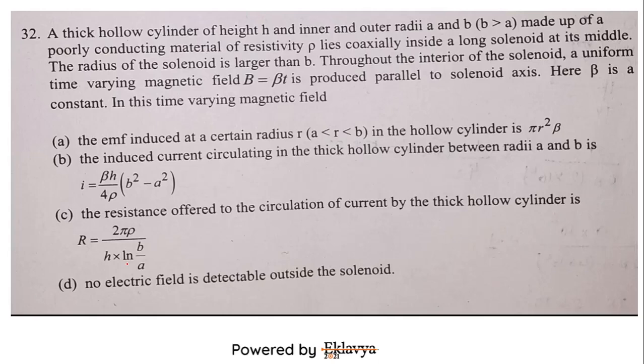So this is the last question of part 1. Let's have a look at this. A thick hollow cylinder of height h, inner radius A and outer radius B, made up of poorly conducting material. So we are talking about a cylinder such as this.